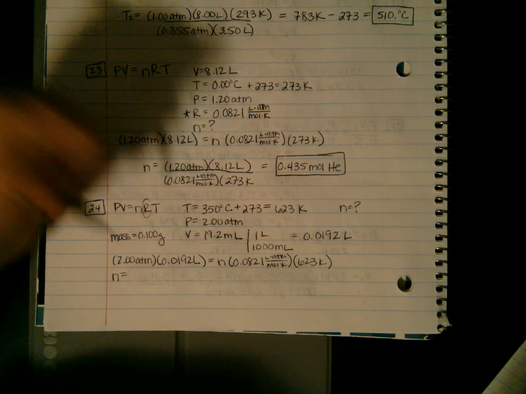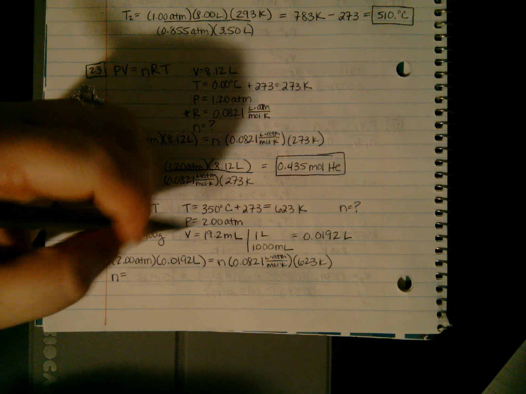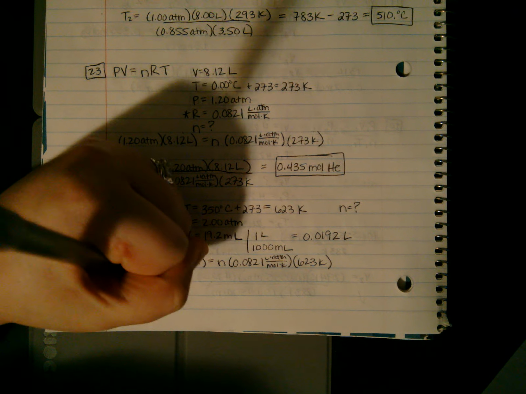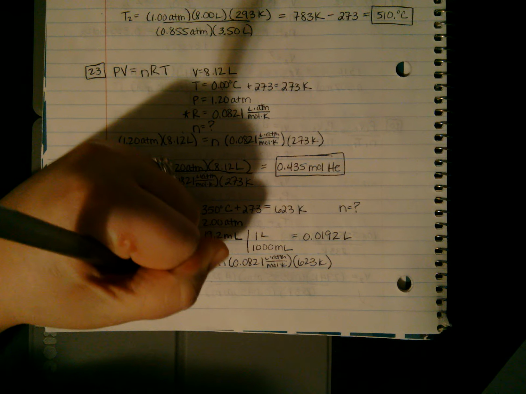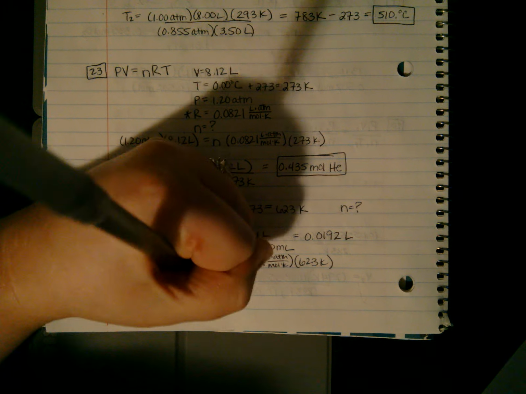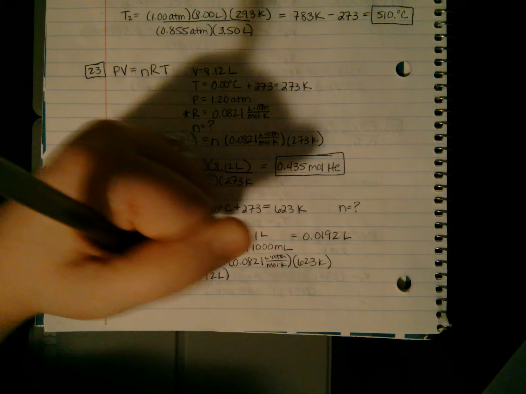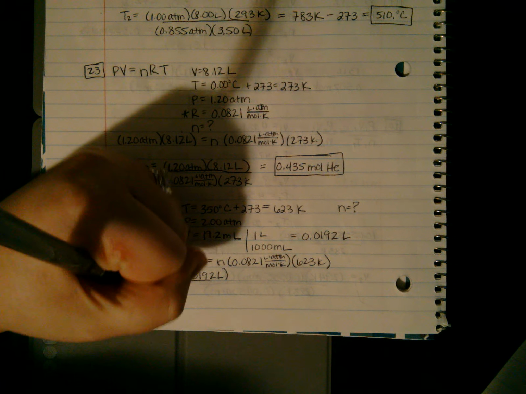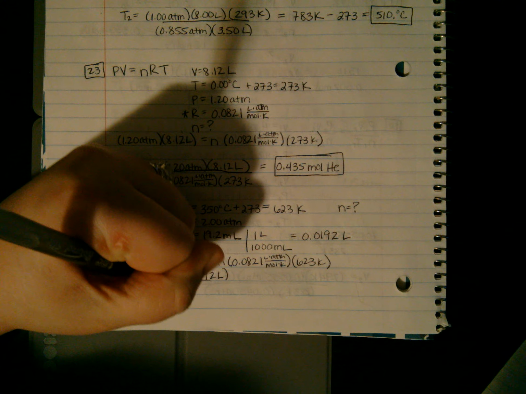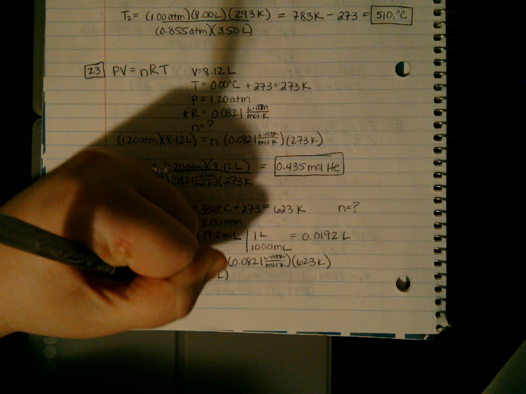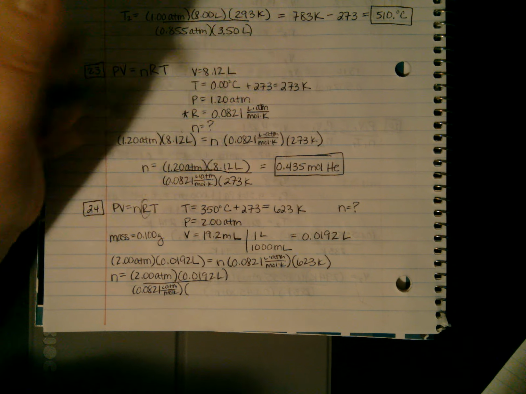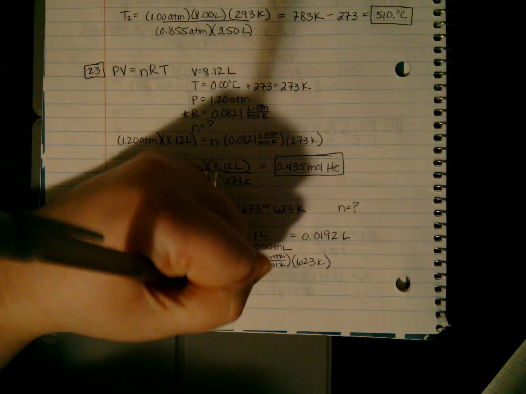Isolating our moles of gas, we get 2 atmospheres times 0.0192 liters over R times temperature.